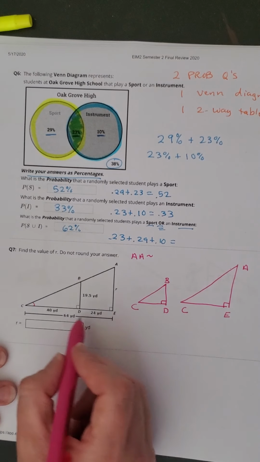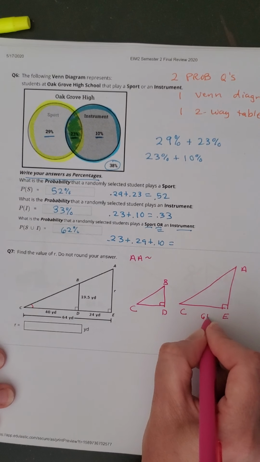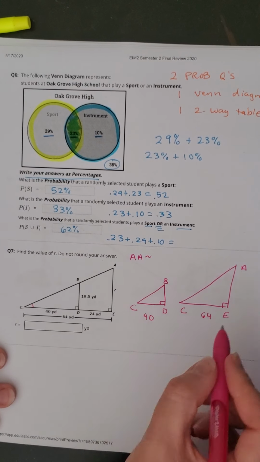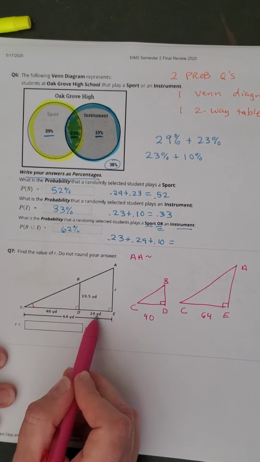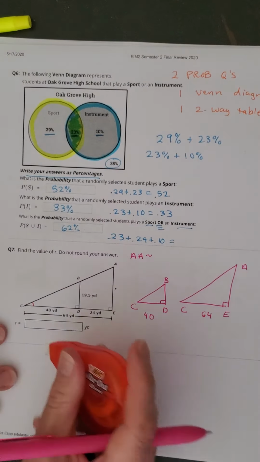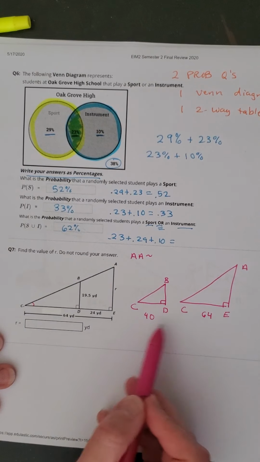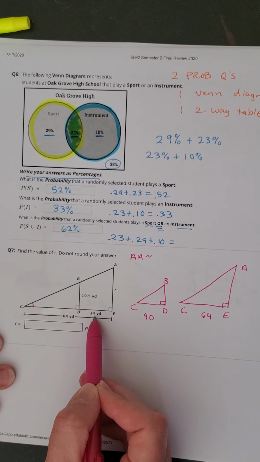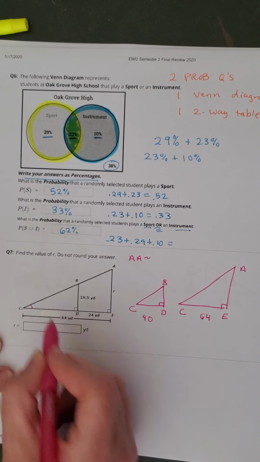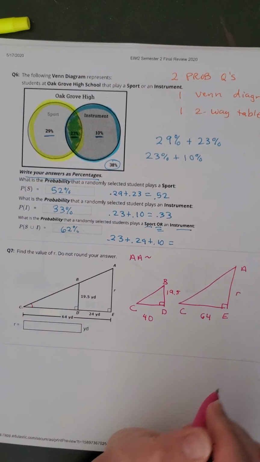I'm going to go ahead and label what I know. So this entire base from C to E is 64, and the base from C to D is 40. I don't care about this 24 yards, but you notice that if they hadn't given me this, let's say this was blanked out and I didn't know it, I would need to find it. That would be why that 24 would come in handy, because I could take the entire length, 64, and subtract 24, and that would give me that length. They tell me that this is 19.5, and then this is my unknown R.